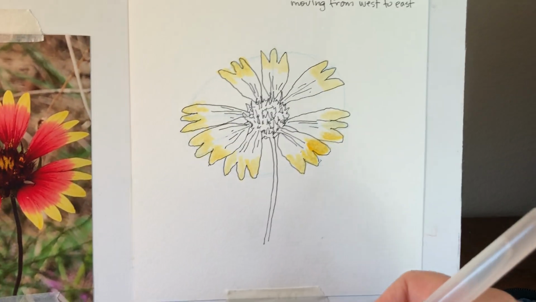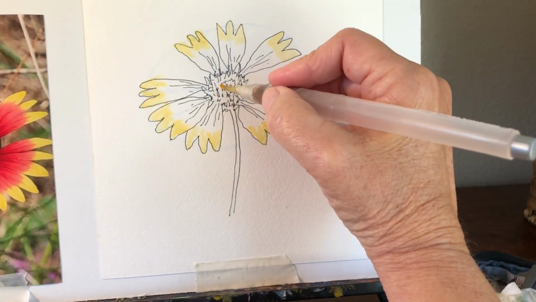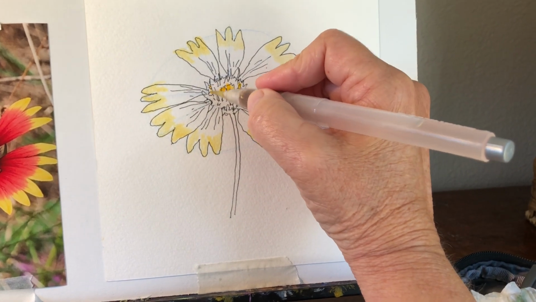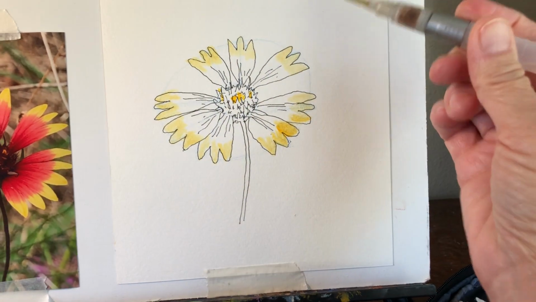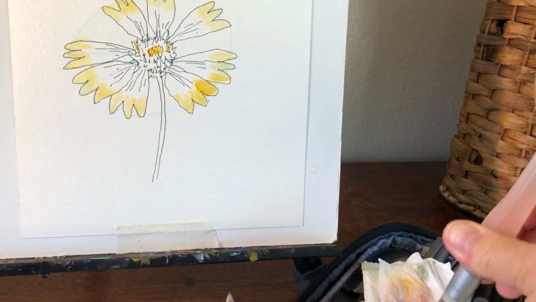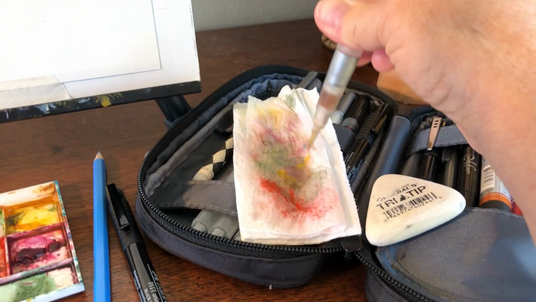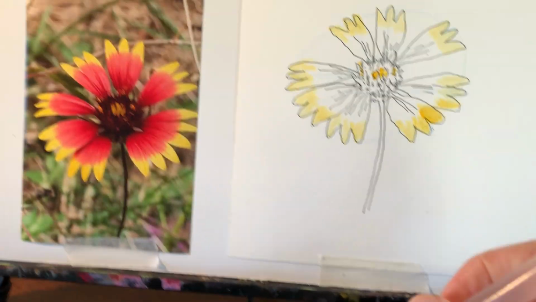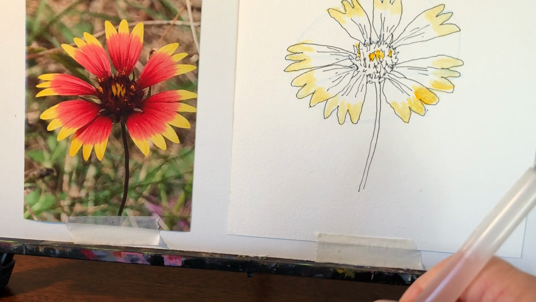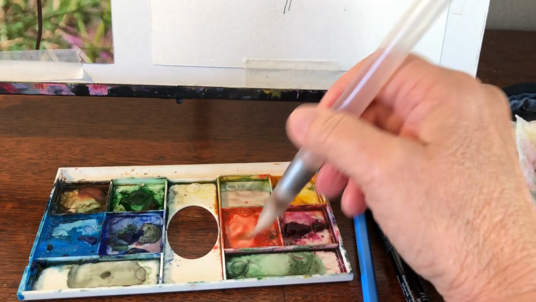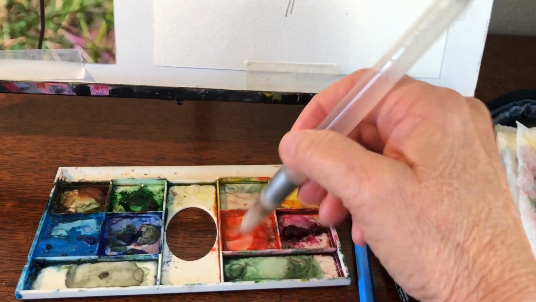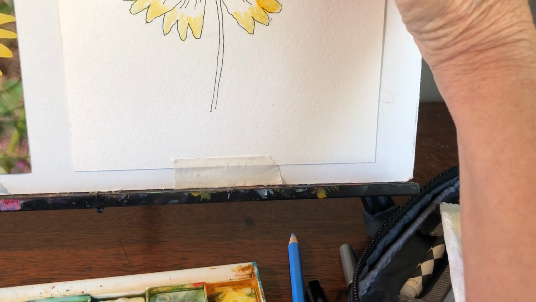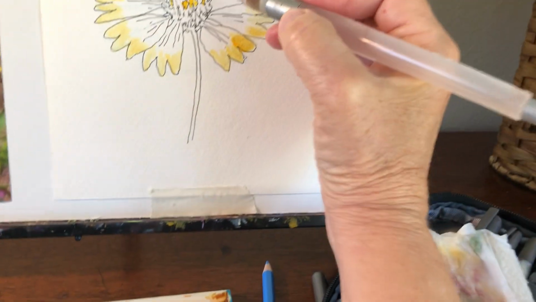or even wipe it away with your finger. I'm going to go ahead and put a little bit of yellow in the center of my flower while I've got it, and maybe a little bit more intense because it is a little bit more golden looking there. Okay, I'm going to clean my brush a little bit. And now I'm going to go to my reddish orange color. Right there. And I'm going to be layering my reds. Okay, so I'm just going to brush this on.